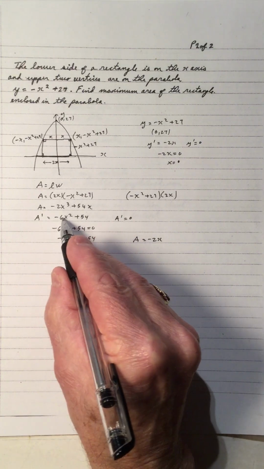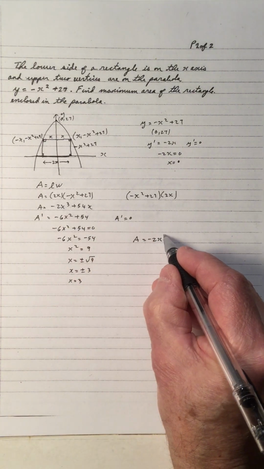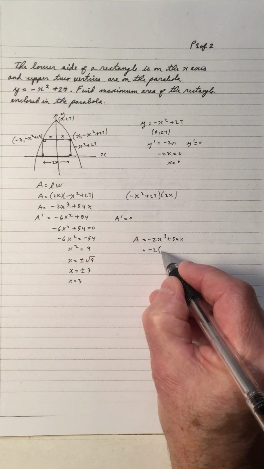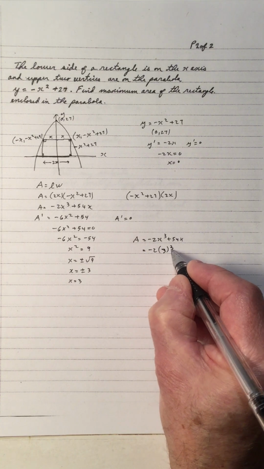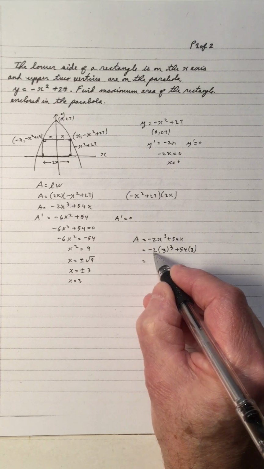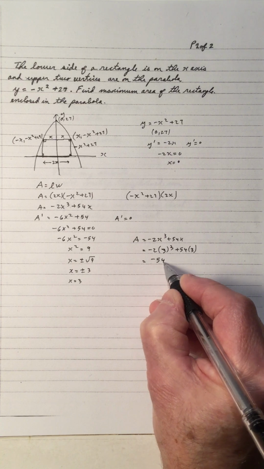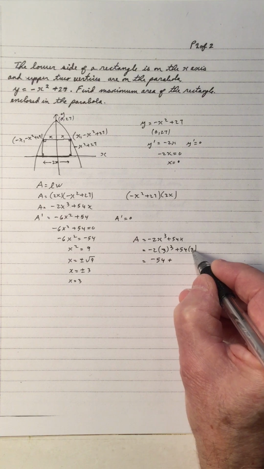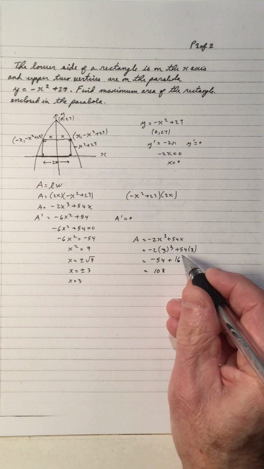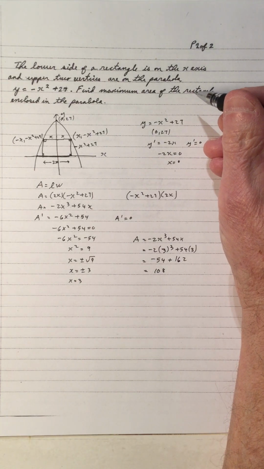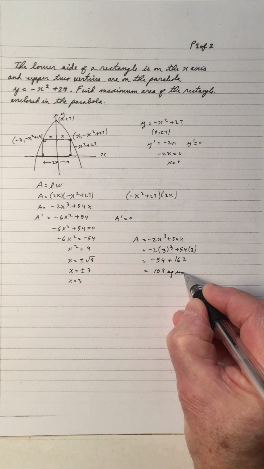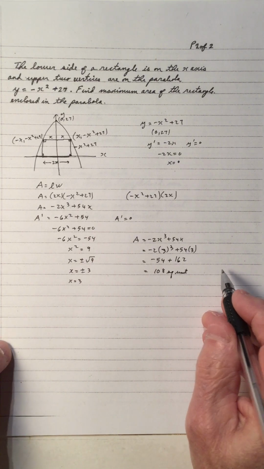There's the derivative here. The area is negative 2x cubed plus 54x. So if I sub the 3 in here and cube it, that's 27 times negative 2, so that's negative 54. And this is 54 times 3, which is 162. When you add that up, you get 108. It didn't say what unit it was in, so that's square units. So the maximum area is 108 square units.